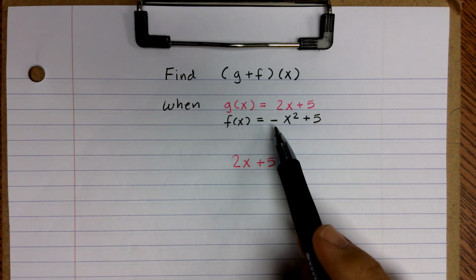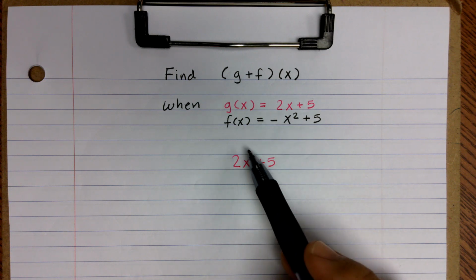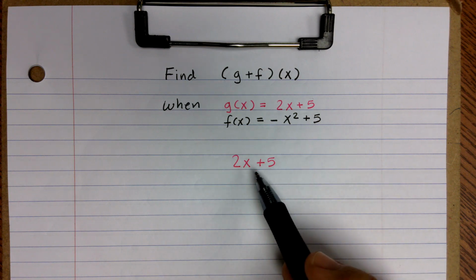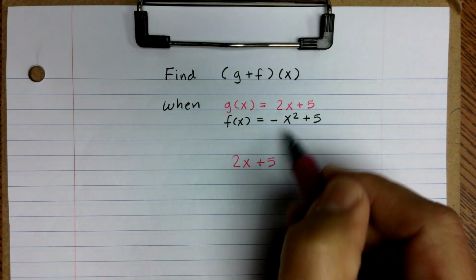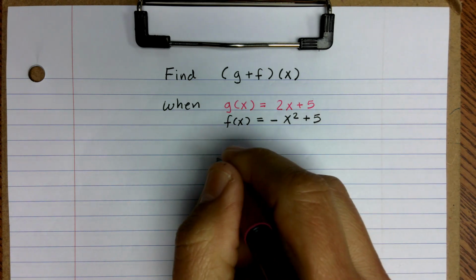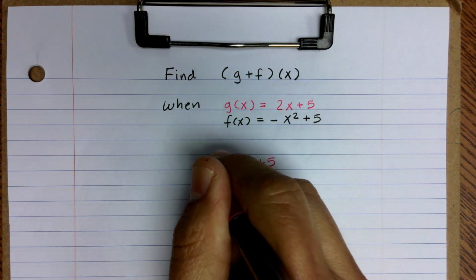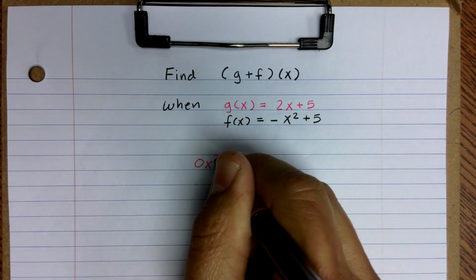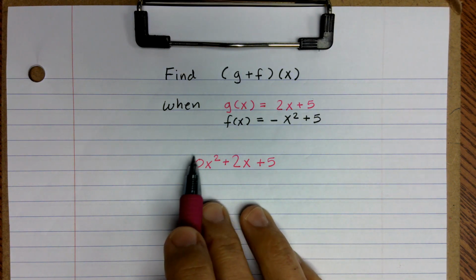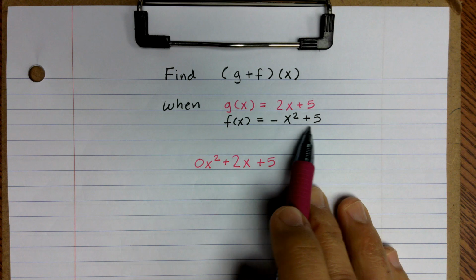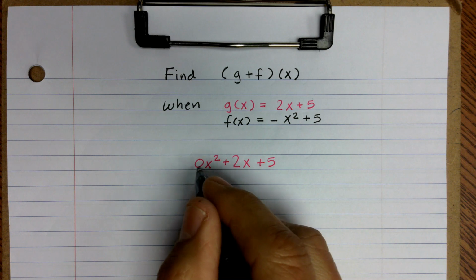However, I want you to notice that I have an x squared in this f of x, but I don't just have an x like you see here. So whenever that happens, what I like to do is put placeholders. Since I know I'm going to be combining this negative x squared with this particular function right here, I'm going to go ahead and just throw one in there. So for instance, this was a positive 2x, and in front of it I'm just going to write 0x squared, because we don't have an x squared in this function. 0 times anything is just going to be 0, and this is really just a placeholder, so I can align everything. And now in this bottom function, I'm going to write negative x squared underneath my 0x squared.